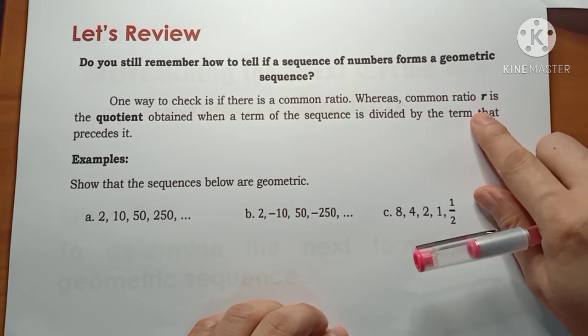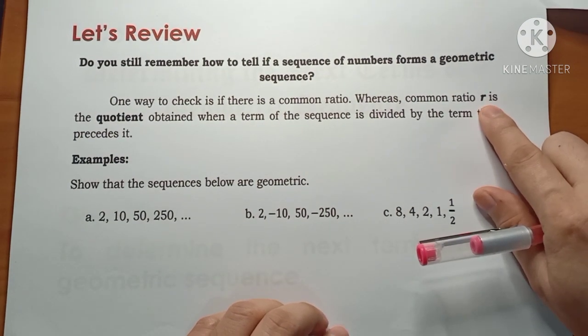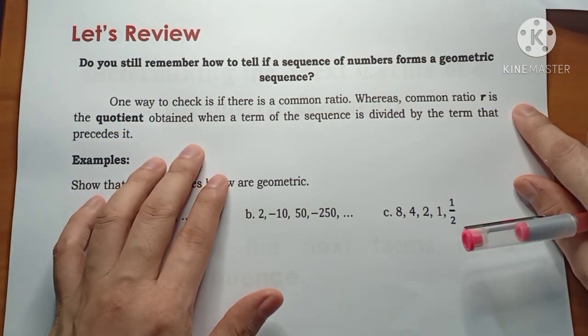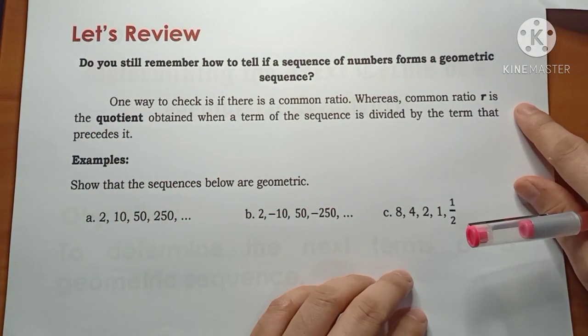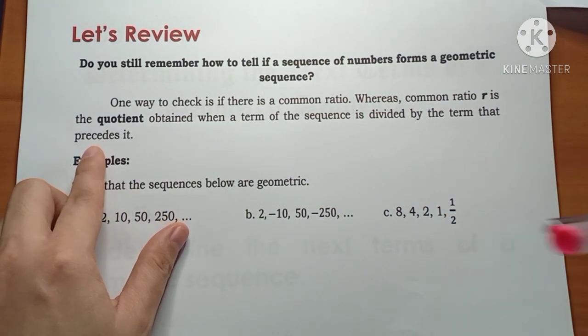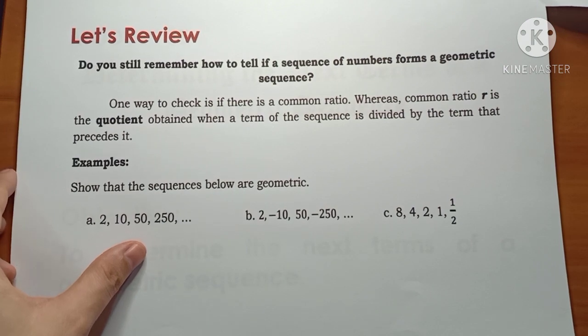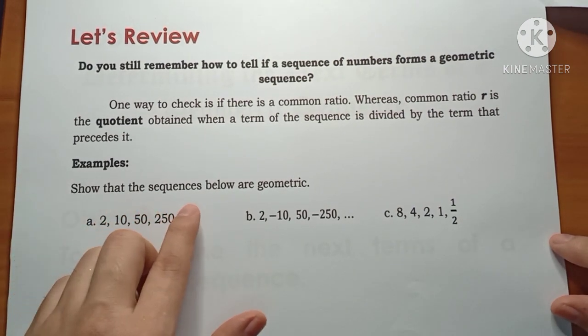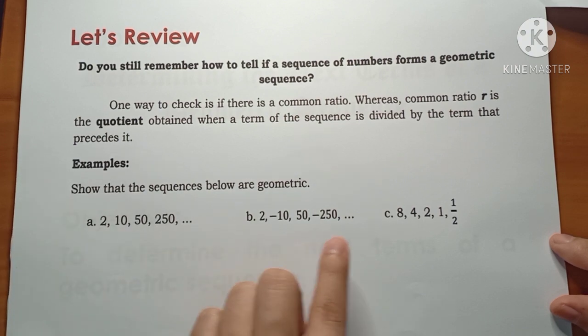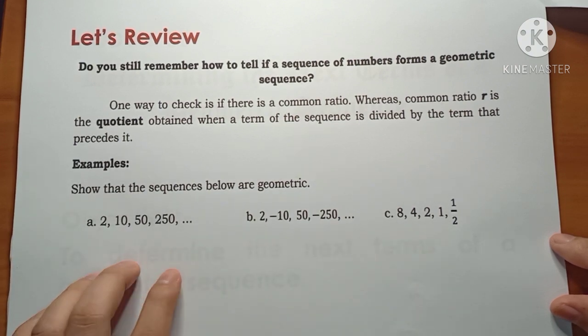Whereas common ratio R, yung tawag natin dyan, a common ratio is the quotient obtained when a term of a sequence is divided by the term that precedes it. So, yung precedes, mas nauna sa kanya. So, example, show that the sequences below are geometric. So, alamin natin kung geometric ba itong mga to. So, dapat pare-pareho sila ng ratio. So, pag pare-pareho sila ng ratio, ibig sabihin yan ay geometric sequence.